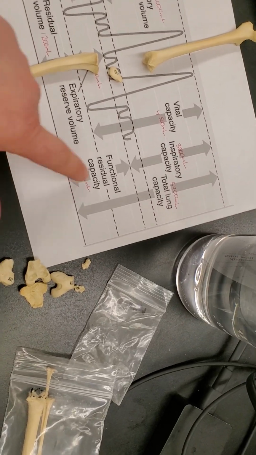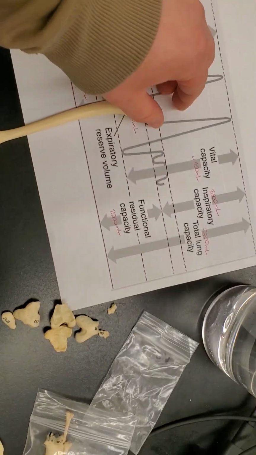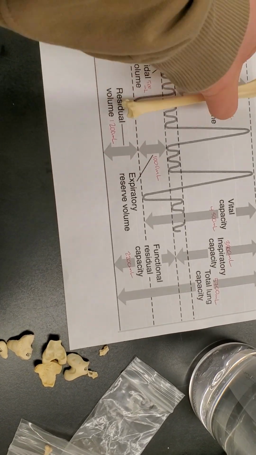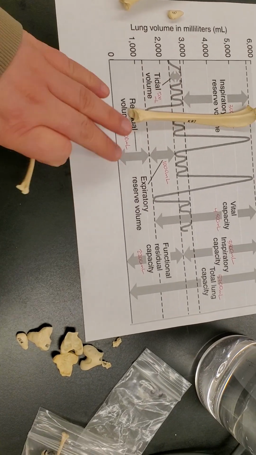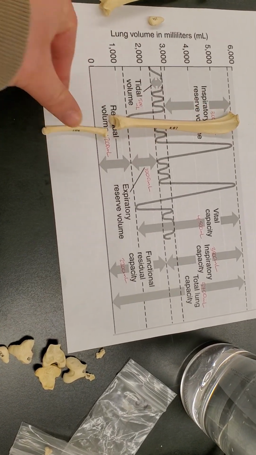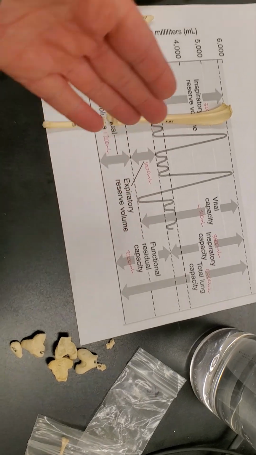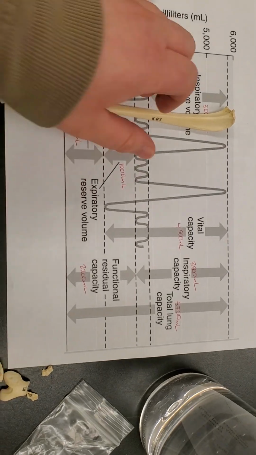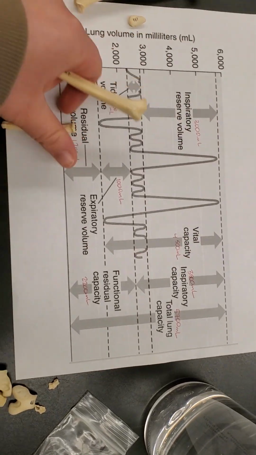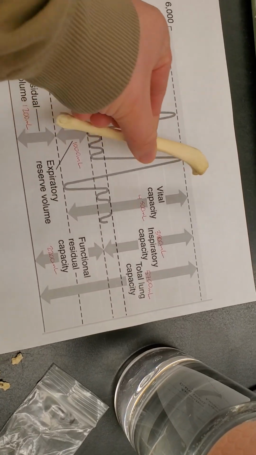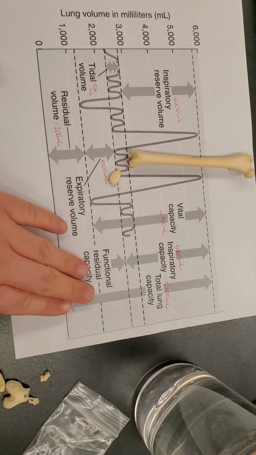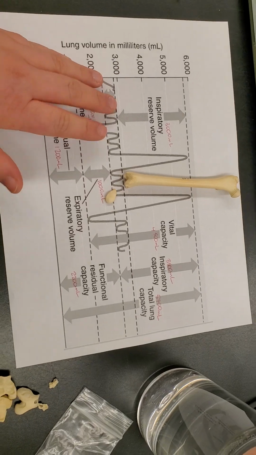Then when we look at the functional residual capacity, the way this one works is it's looking at the expiratory reserve volume, which is again your tibia, plus the residual volume here of your foot. So functional residual capacity is kind of equivalent to the bottom half of your leg. Then the inspiratory capacity is essentially the top portion of your leg, so your femur and also the patella, which includes the tidal volume as well as the inspiratory reserve volume.